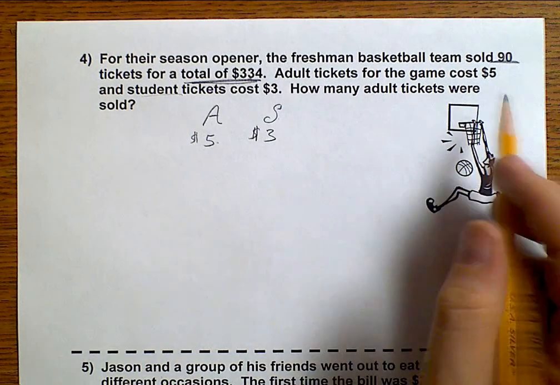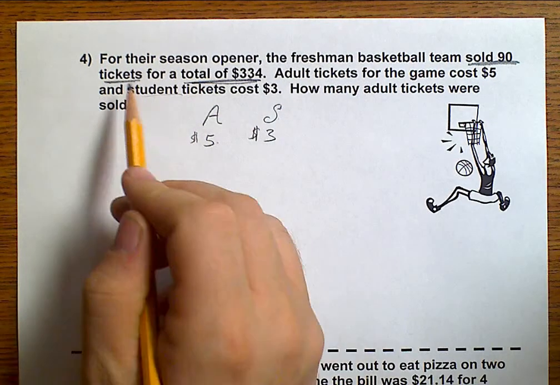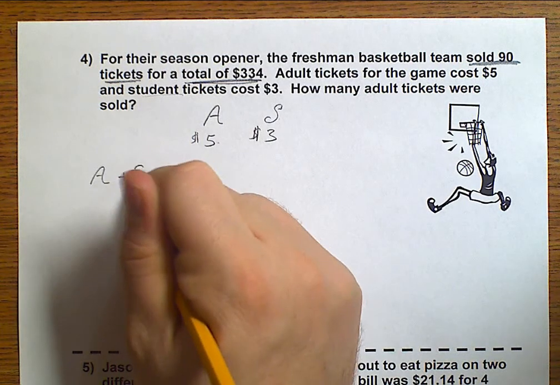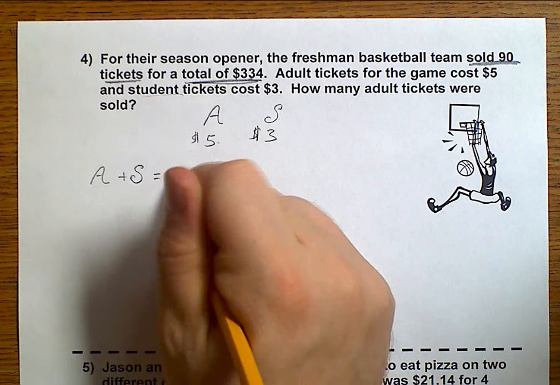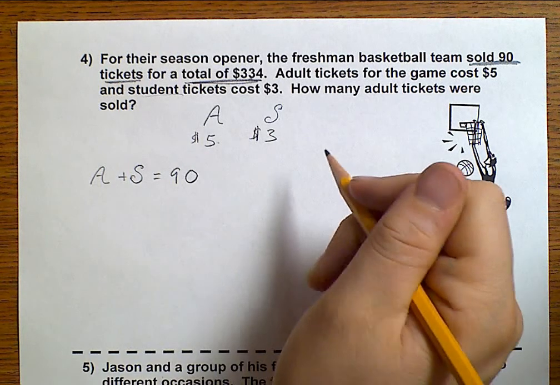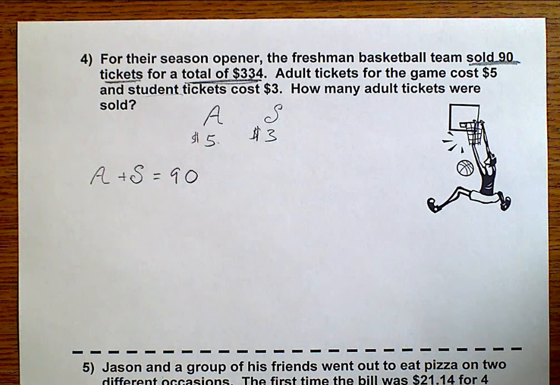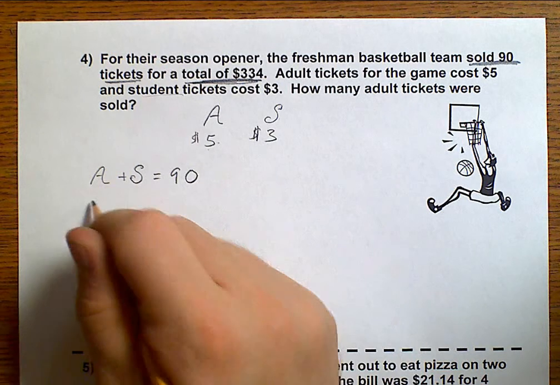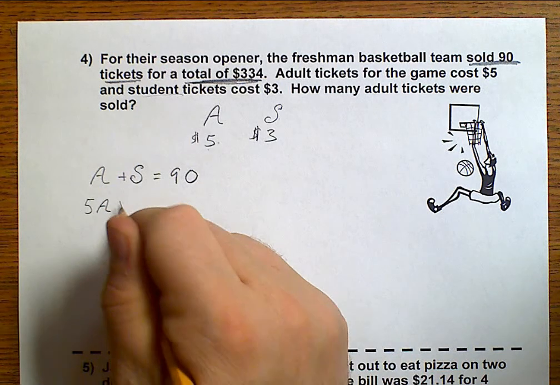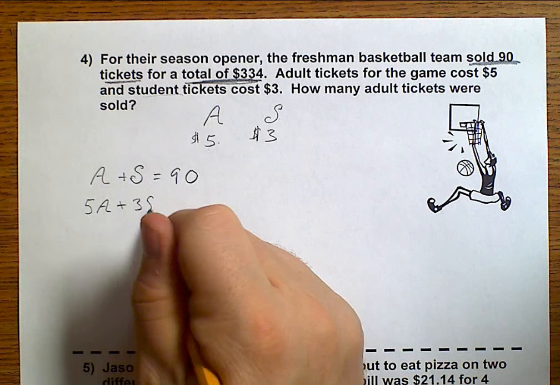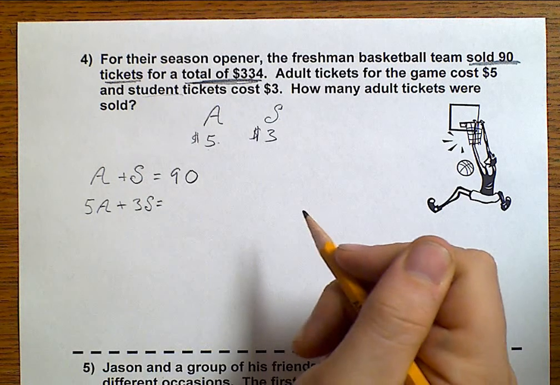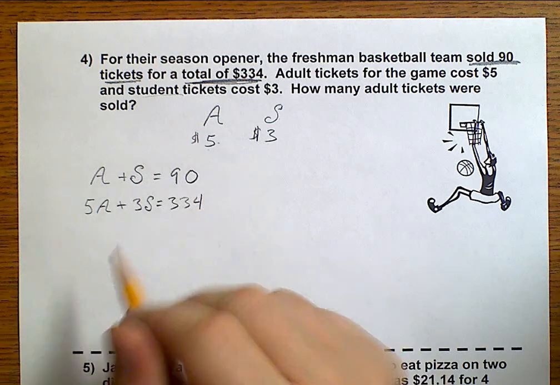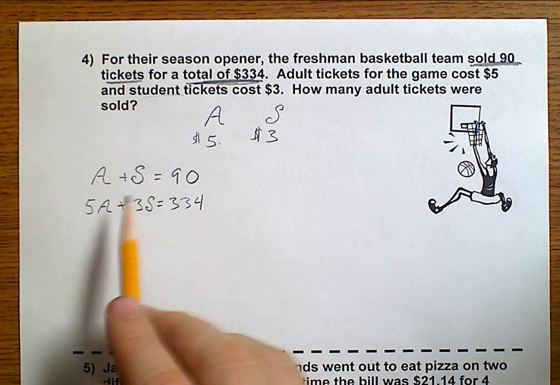Well, it says that they sold 90 tickets. So that means if I take my adult tickets and I add my student tickets, I have a total of 90 tickets. Now the total value is $334. So my value of an adult ticket is 5. My value of a student ticket is 3. And we made $334. This is set up as constant, as constant.